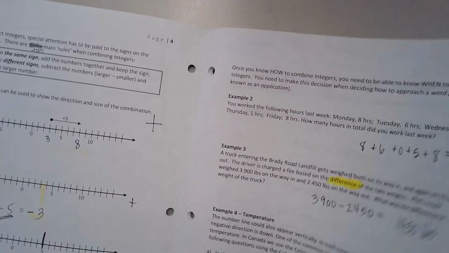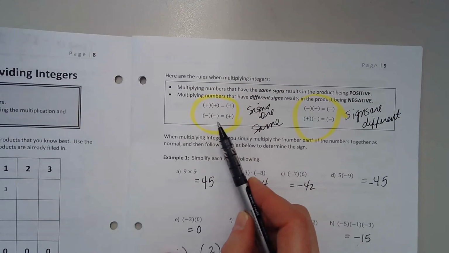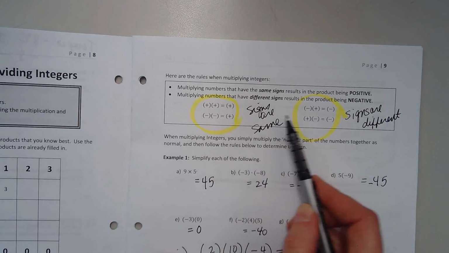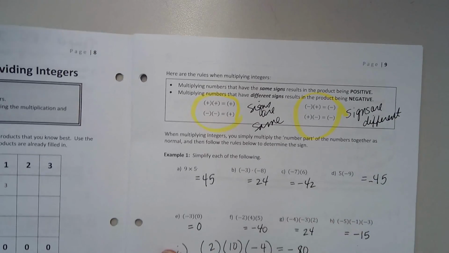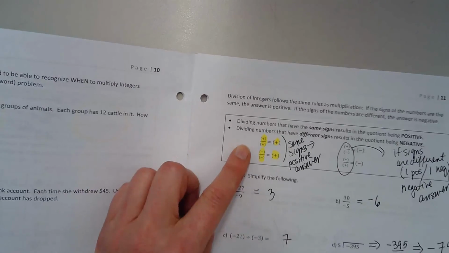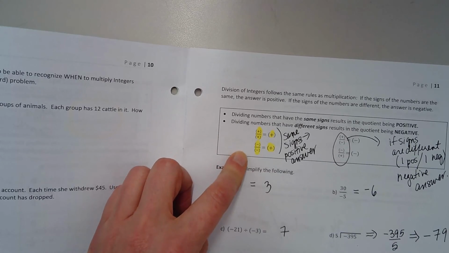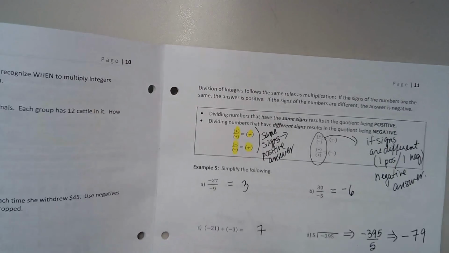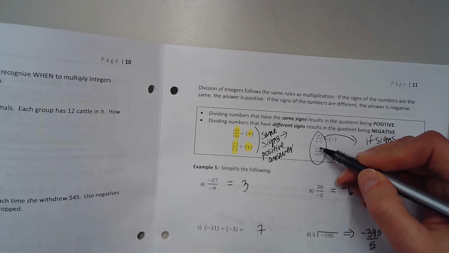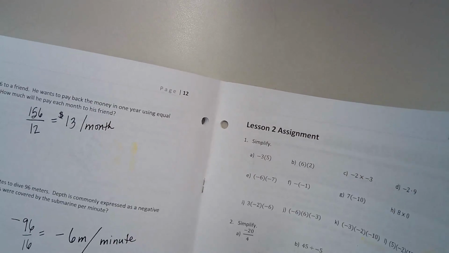Multiplying and dividing have their own set of rules. Multiplying 2 positives makes a positive. Multiplying 2 negatives results in a positive. Mixed signs always result in a negative sign. And the same rules apply for division, except the setup's different, right? Positive over positive yields positive. Negative over negative yields positive. And if the signs are mixed, the answer will be negative. Then we mixed everything up too, right?